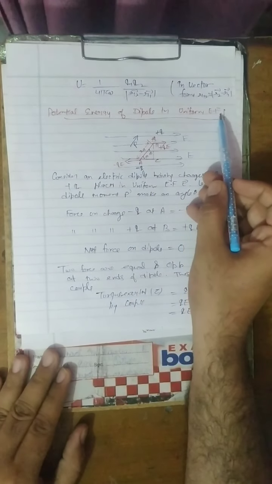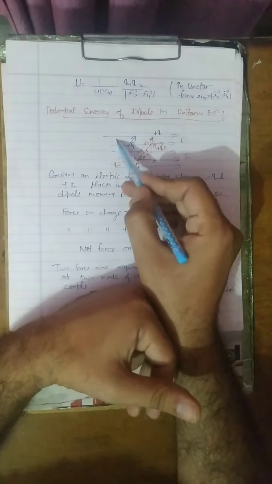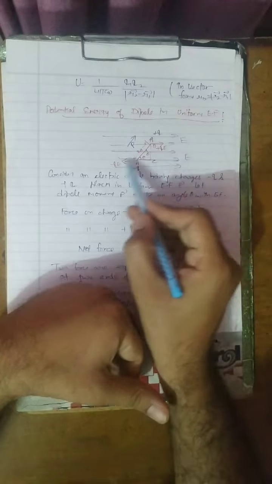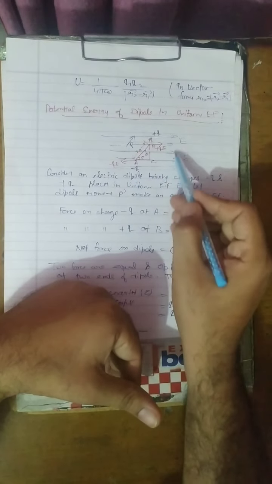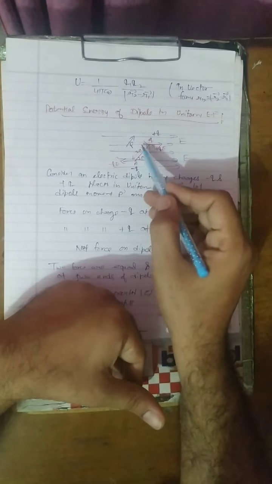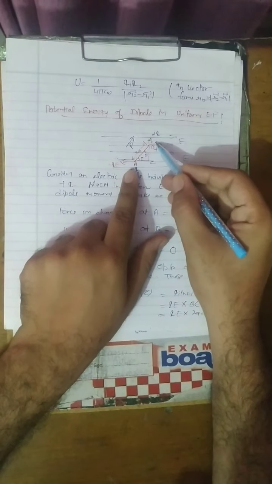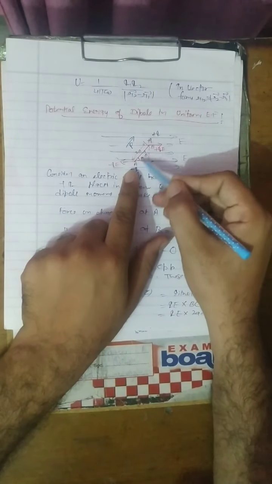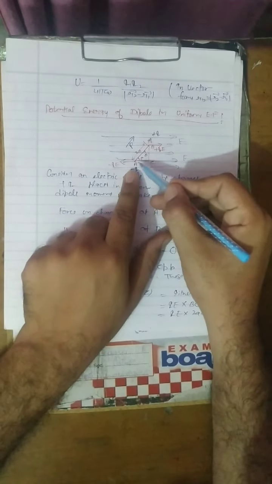Energy of a dipole in a uniform electric field. Let's say the blue line represents a uniform electric field. Uniform means the electric field is the same at each and every point. We put a dipole, and we will calculate how much potential energy there is in the dipole.